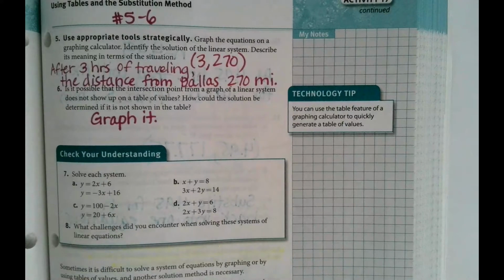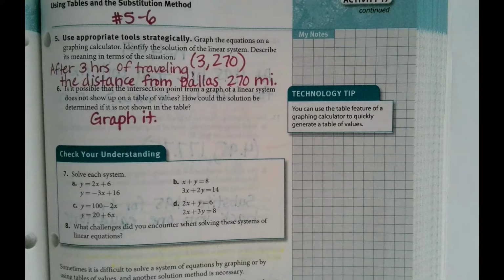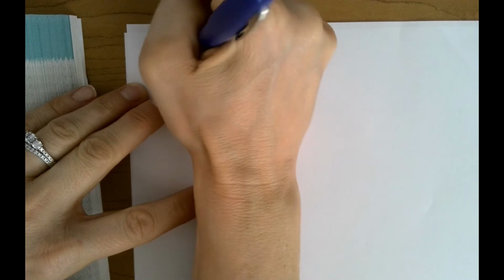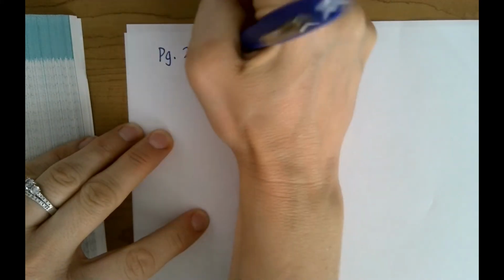So I wanted to review the substitution method, since that's what you're going to see on your next quiz and test. So I'm just going to do it on a piece of paper because the book does not really give a lot of room. So this is page 257. It's the Check Your Understanding number 7.